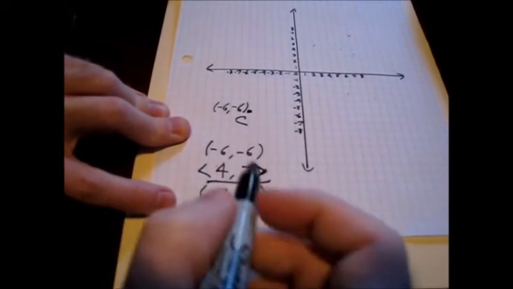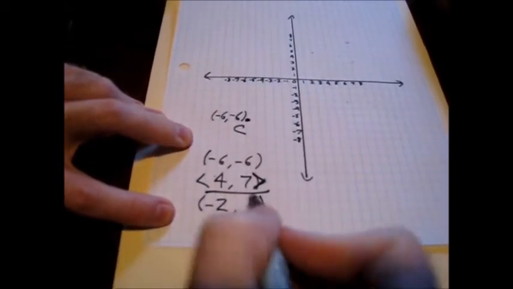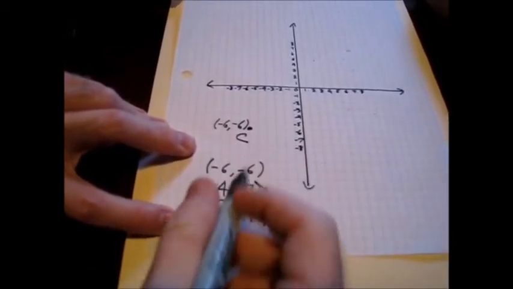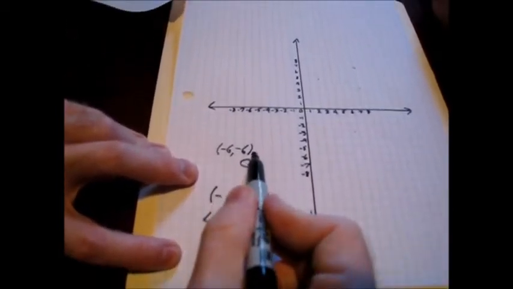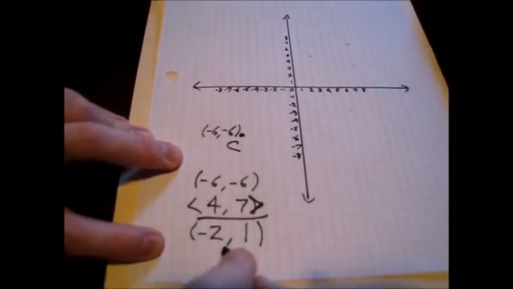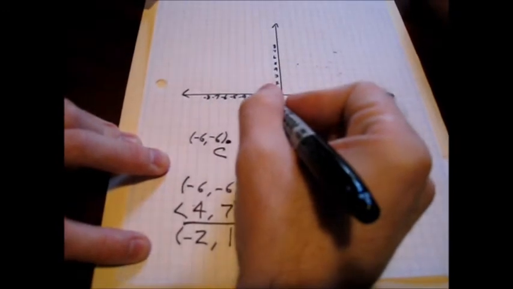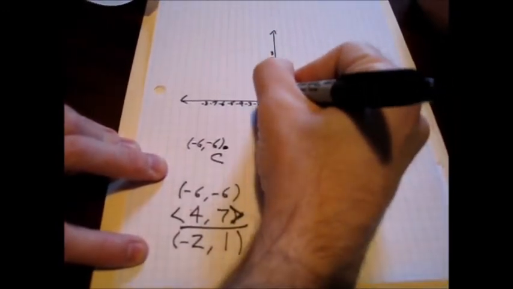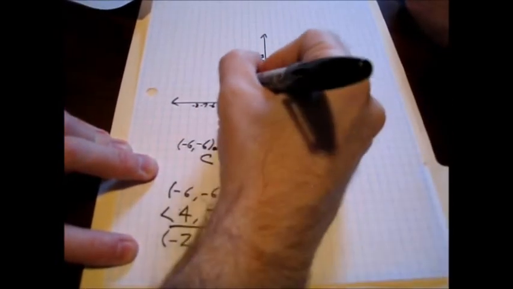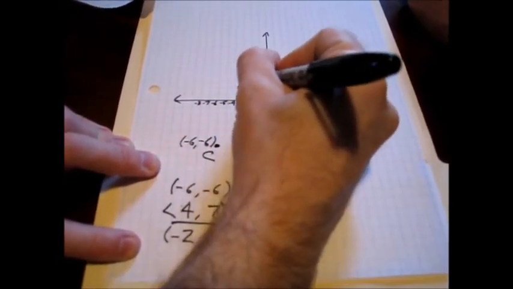So this should give us our C prime, which is a translation, a slide of our original point C to our C prime at (-2, 1).